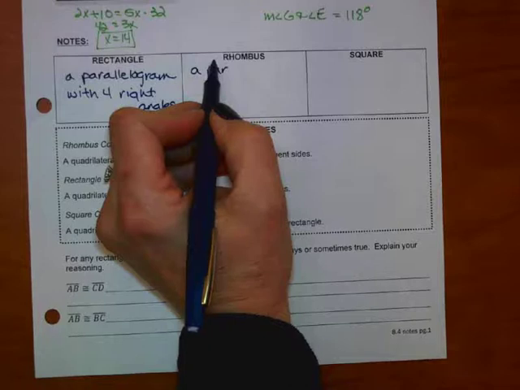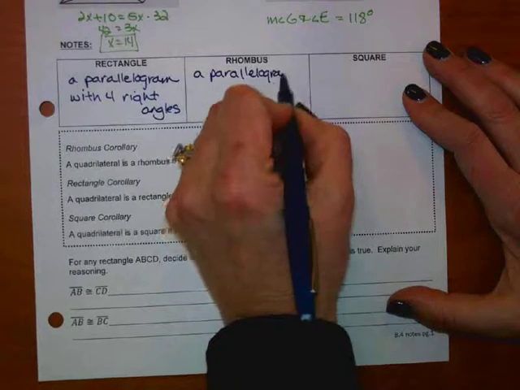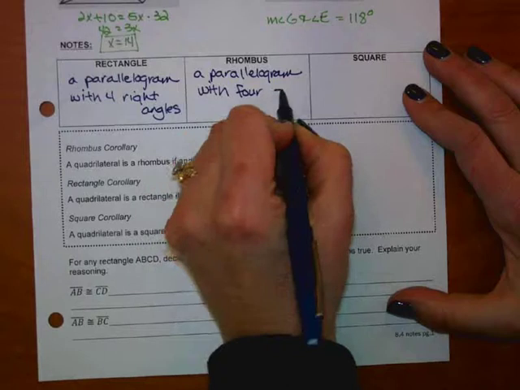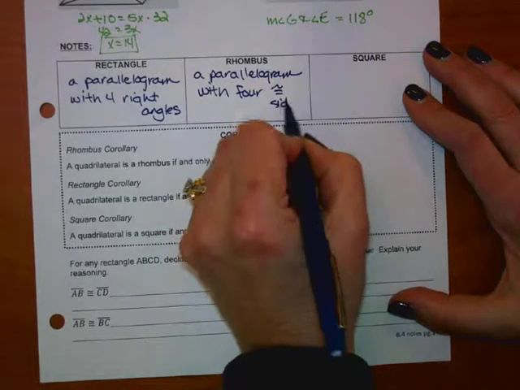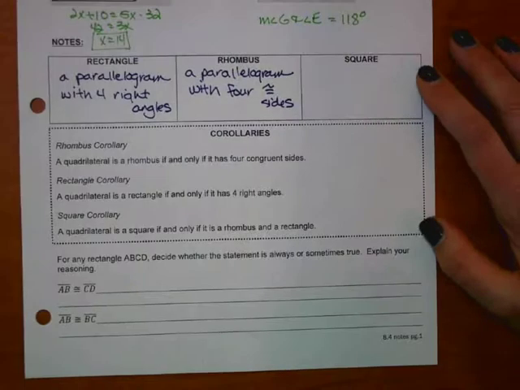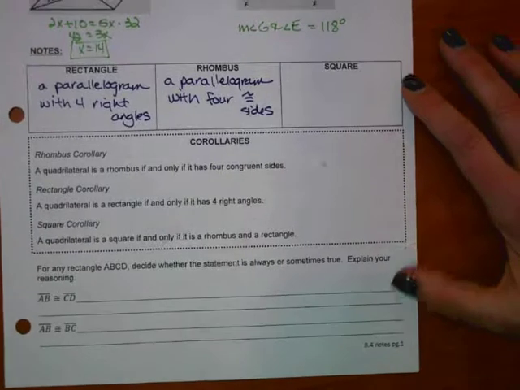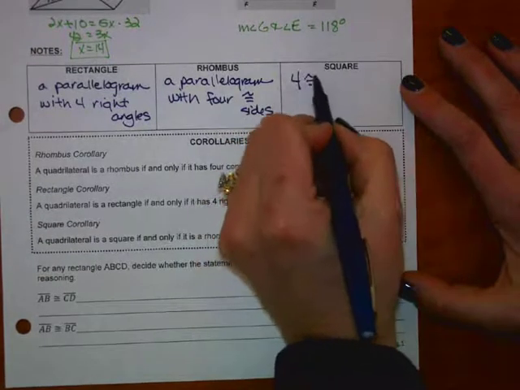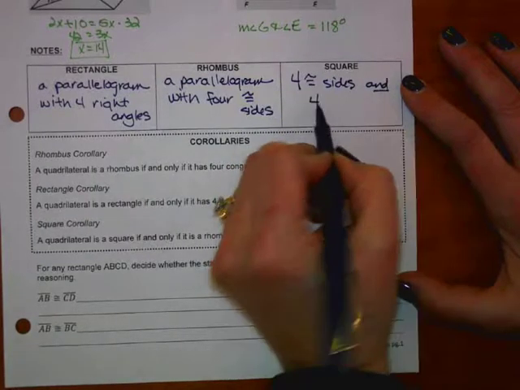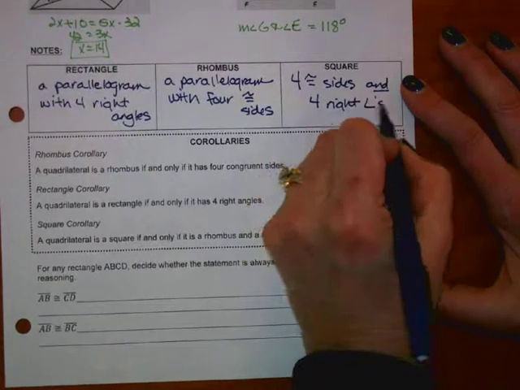A rhombus is a parallelogram with 4 congruent sides. We'll be drawing some pictures here in a moment. So, a square then has 4 congruent sides and what? 4 right angles.